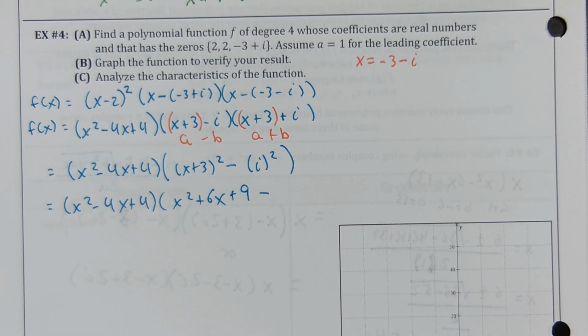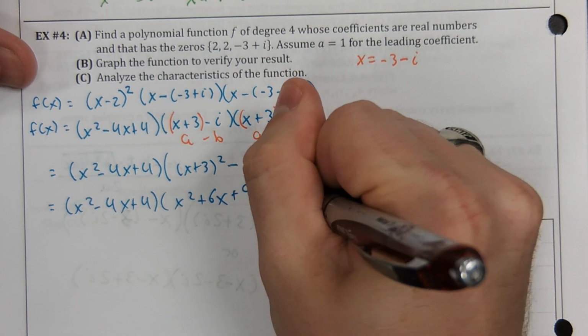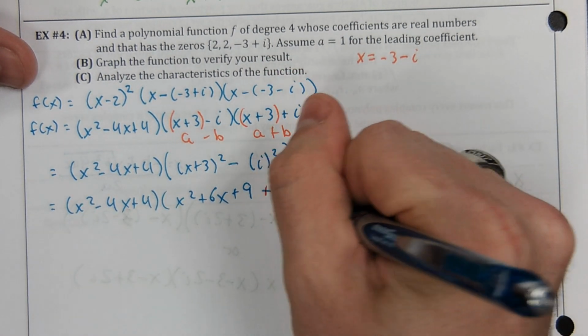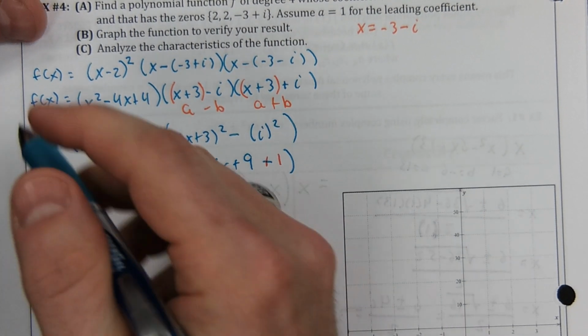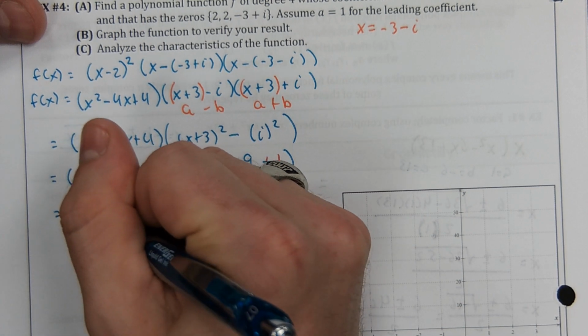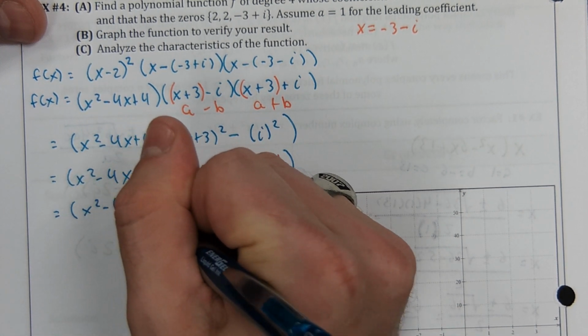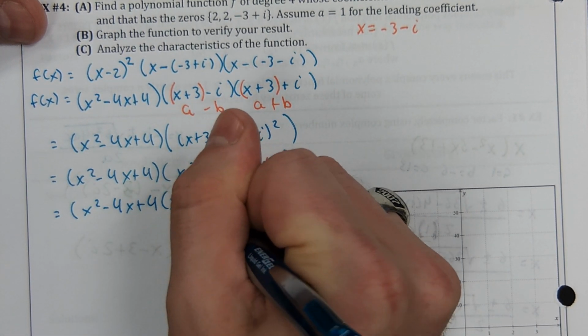i squared. So if i is the square root of negative 1, what is i squared equal to? Negative 1. So we have successfully rebuilt the quadratic that produces those two complex conjugate solutions.